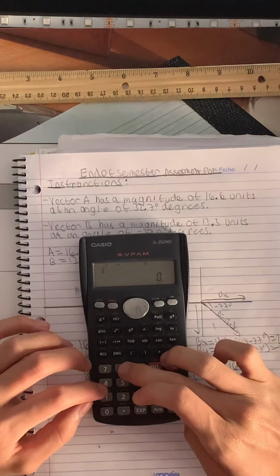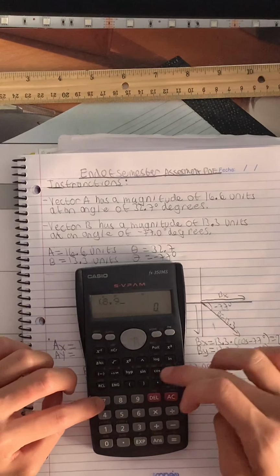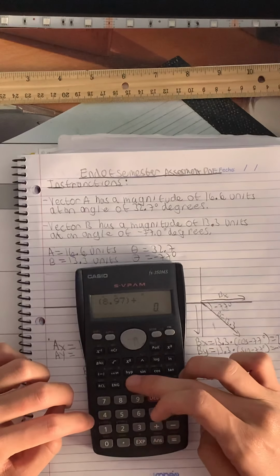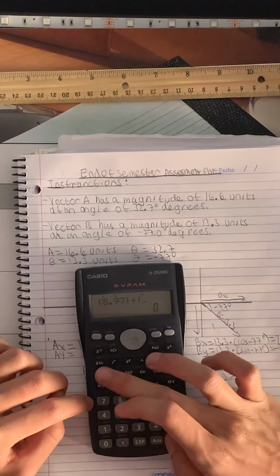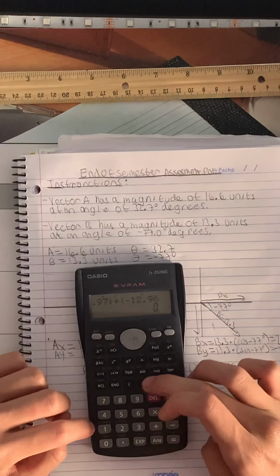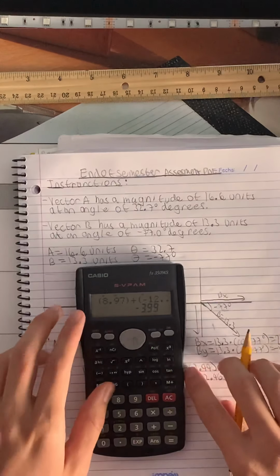And for this one, it's most recommended you put the parentheses, since we're dealing with the negative numbers, so we don't want to get the wrong calculation. So we will use the parentheses, 12.96, which gives us negative 3.99.